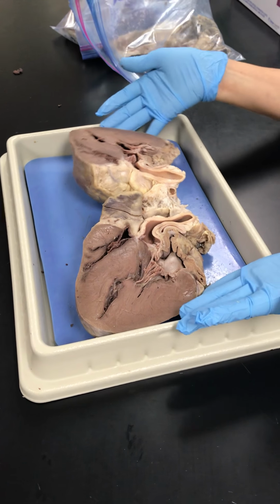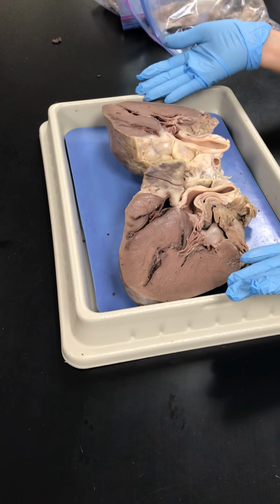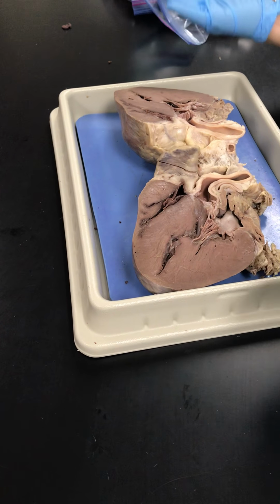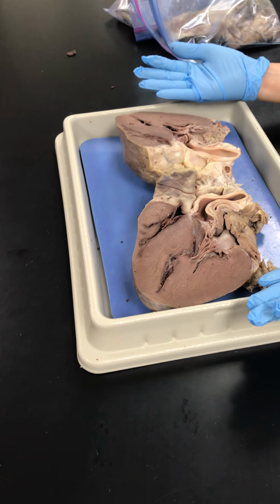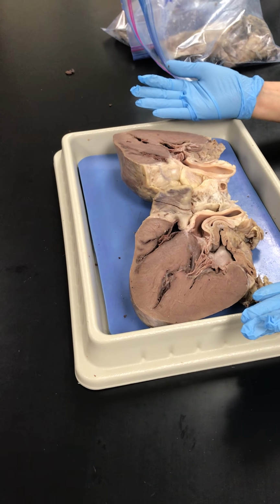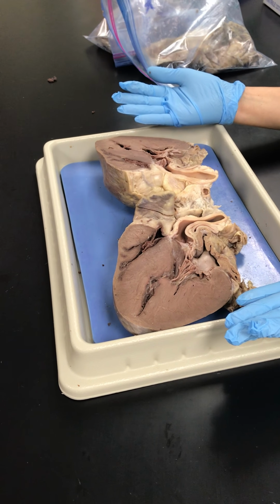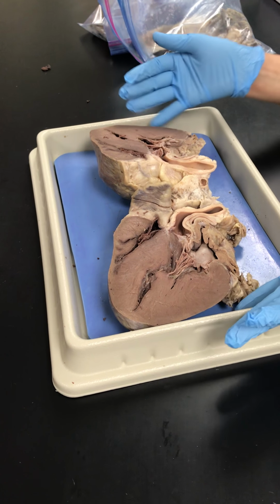I'll have a card. And then I will ask you about structures from this with little pins, probably is how I'm thinking I'm going to do it. So this is a good one to start off with, and then we can try other ones.